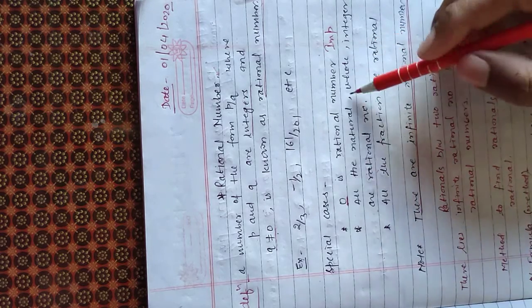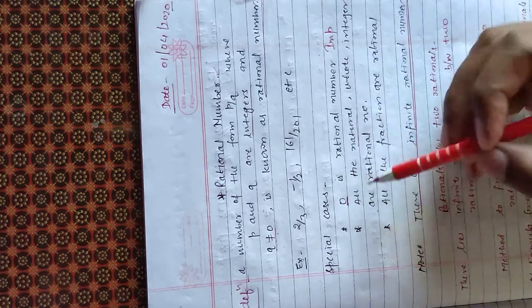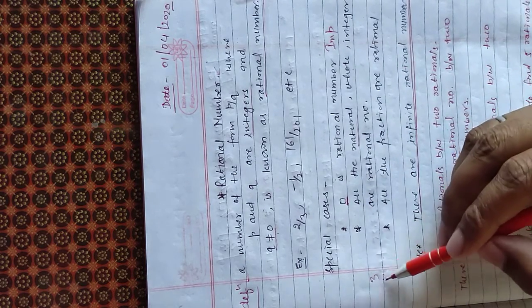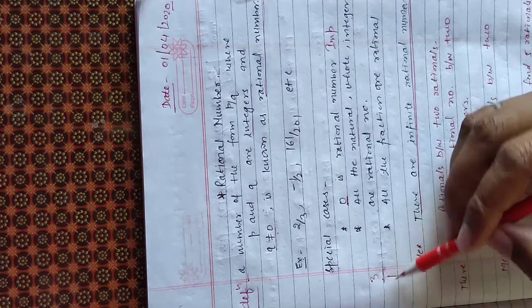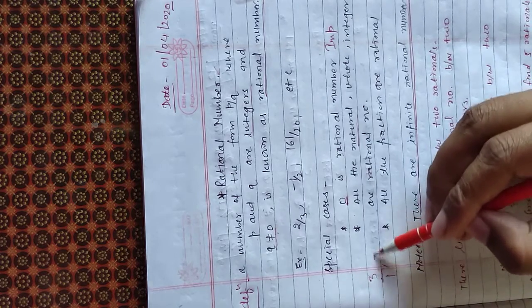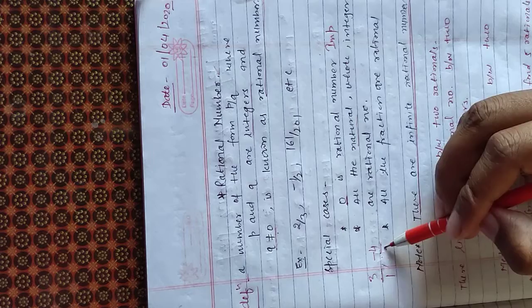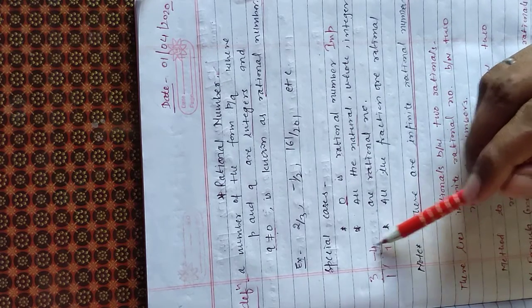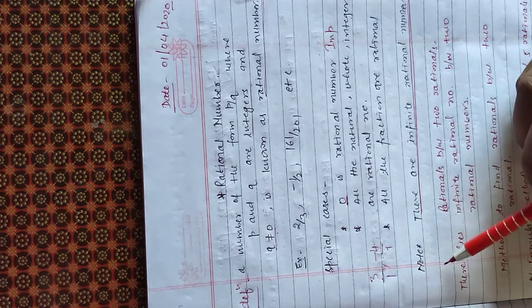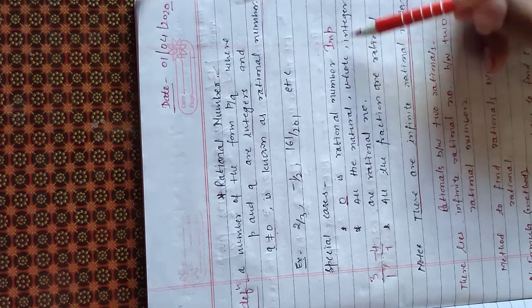How can we say? We can take an example: any natural number like 3 can be put as 3 upon 1. So any number of the form like integer, any -4, can be put upon 1. So this is p upon q form, and q is not equal to 0. So all these natural or whole numbers or integers are rational numbers.